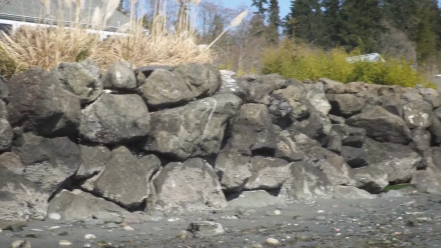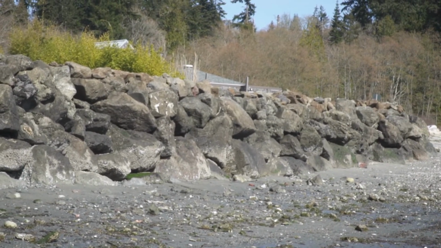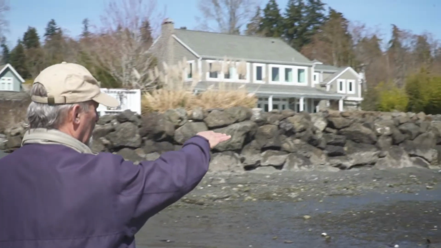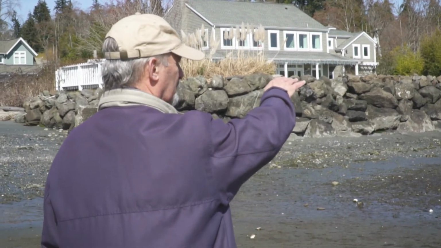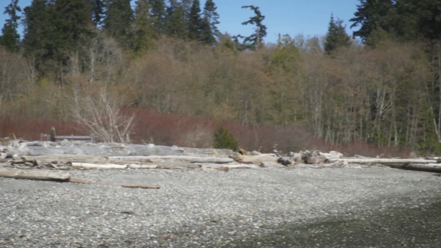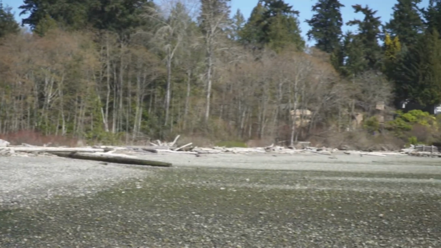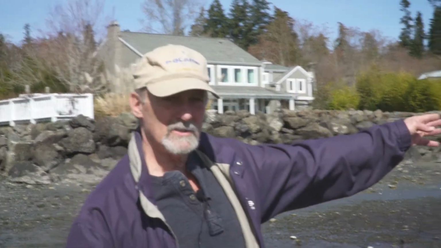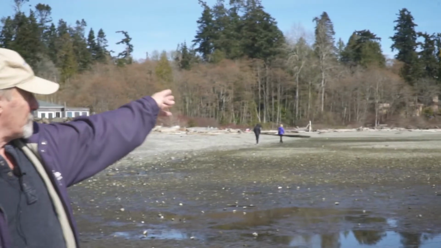We go back into riprap as we look over to the north here, and then we go into sort of a low bank, again, sand and cobble, pebble, long stretch with that high tide strand line of logs at the backshore. And then as we continue to span around, you can see riprap down there.